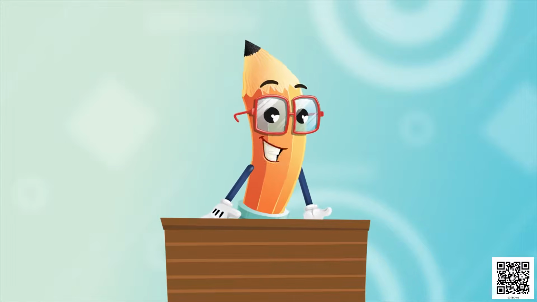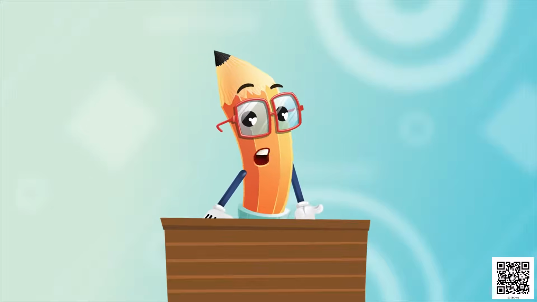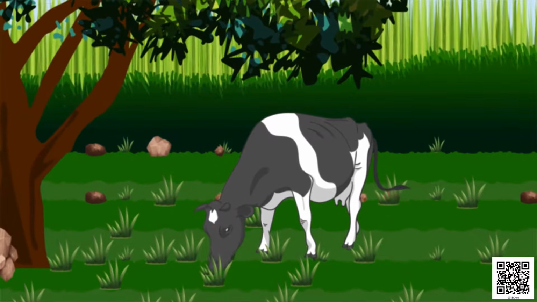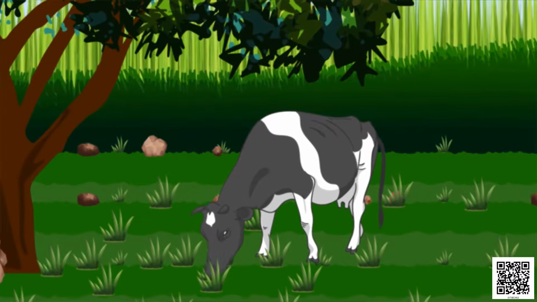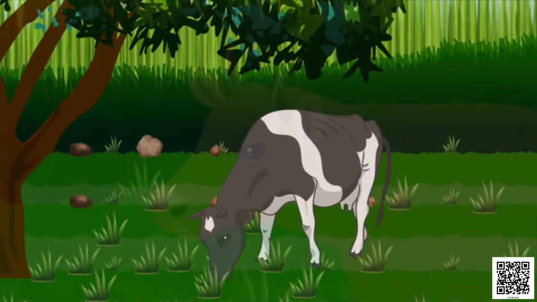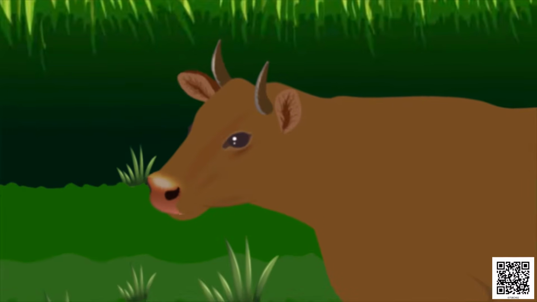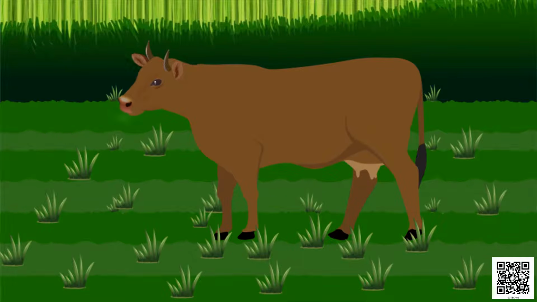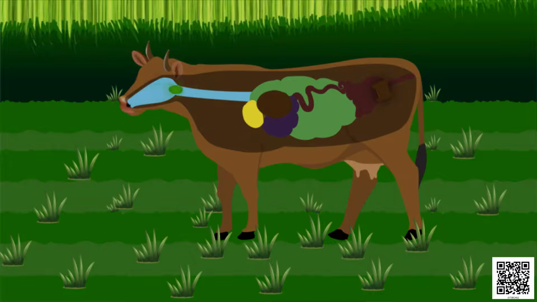Students, now we will learn about digestion in grass eating animals. Have you observed cows, buffaloes, and other grass eating animals chewing continuously even when they are not eating? Actually, they quickly swallow the grass and store it in a part of the stomach called rumen.